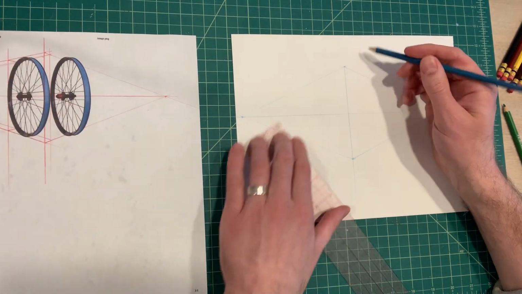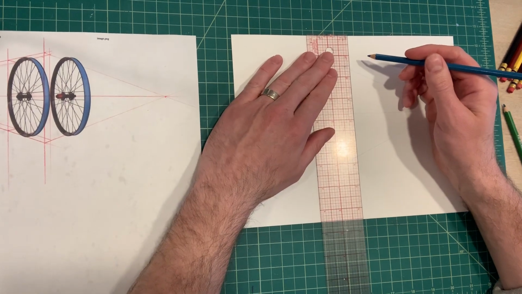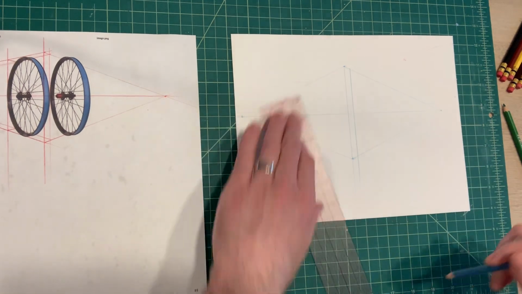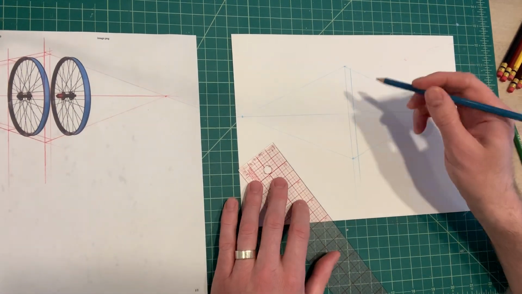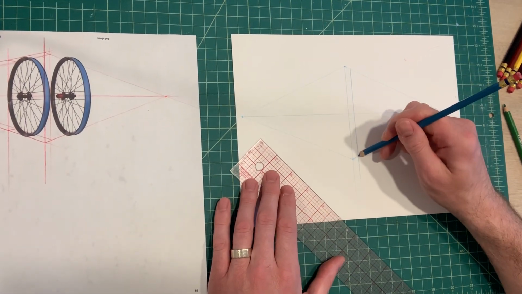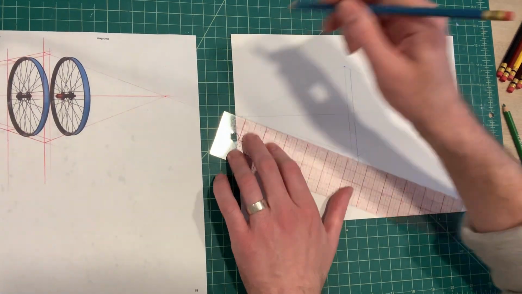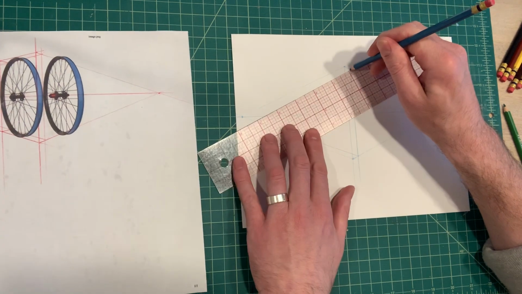Again, you can see it's a thin sliver, so I'm just going to put this line right on top of the line that exists. At this point, I'm going to take this line here and connect it to the left vanishing point. Take this back corner here and connect to the left vanishing point.